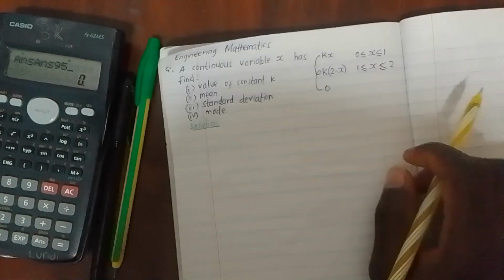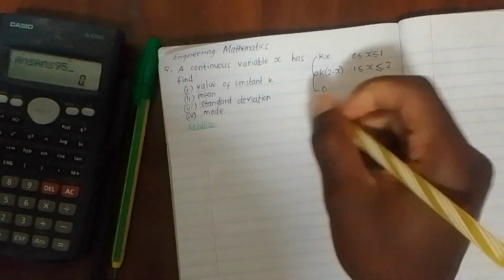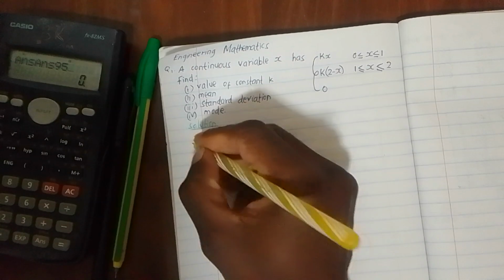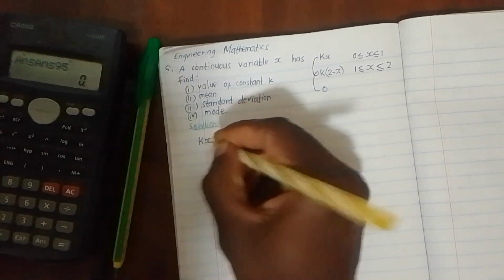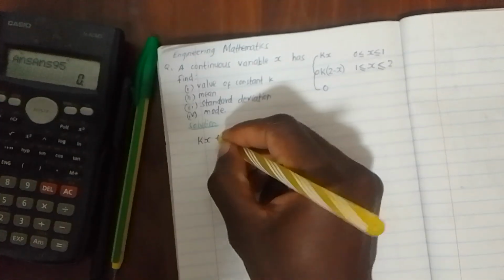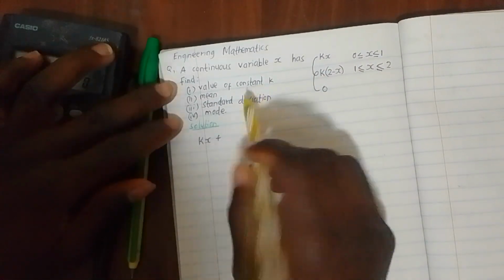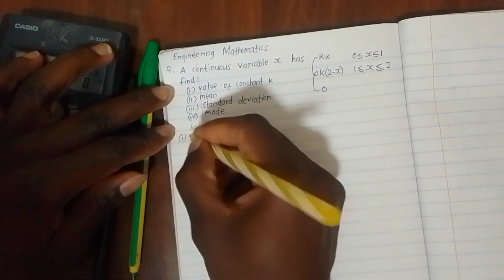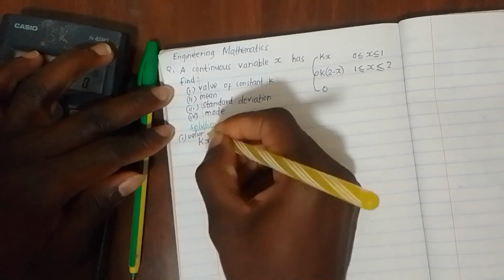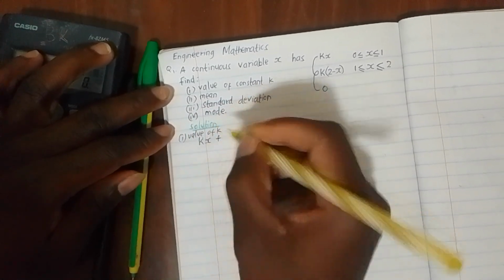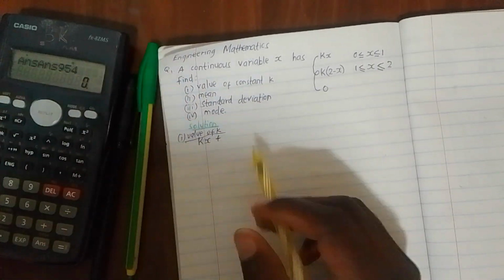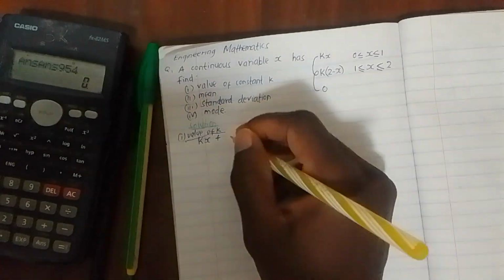okay, the solution. So first let's rewrite this one. It's usually written like this: k into x plus, you add all of them when you're finding the value of constant k. So the first one we are finding the value of k. So we'll rewrite them this way.